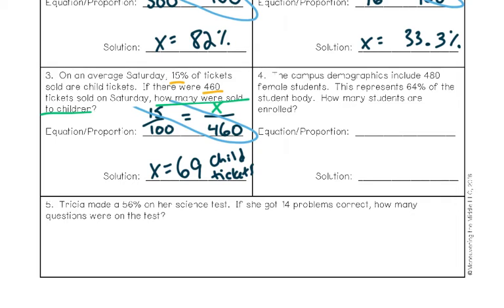Okay, so you should have just tried this. The question says the campus demographics include 480 female students. This represents 64% of the student body. How many students are enrolled in total? So what I'm given here is the percent. So I'm going to write 64 out of 100 already. I'm already going to write that down because I'm given the percent. I'm given the female student population. So I'm given 480 females out of an unknown total.